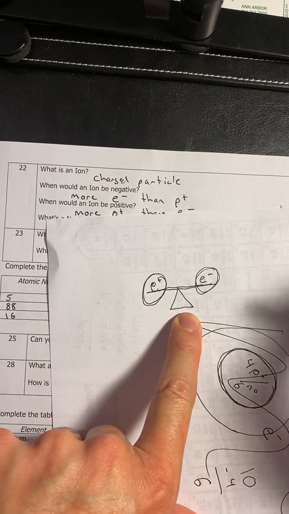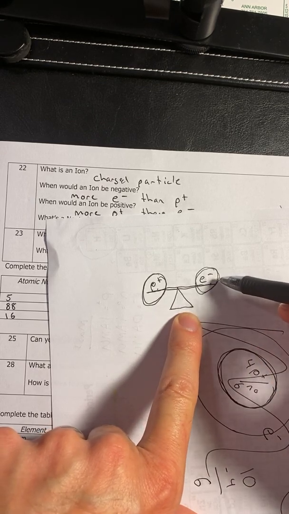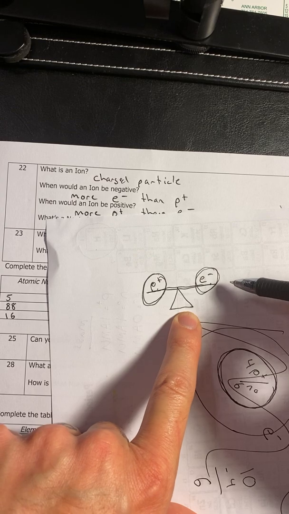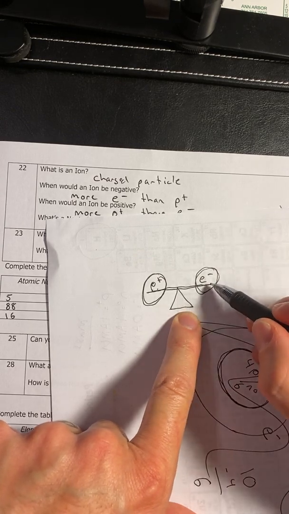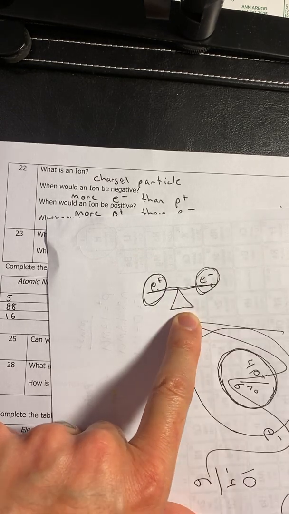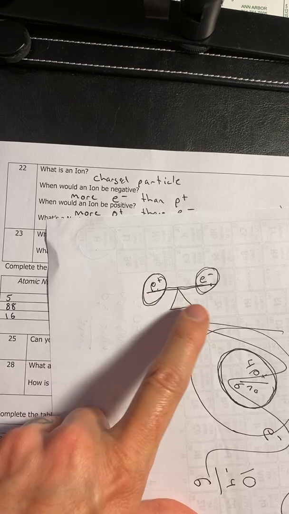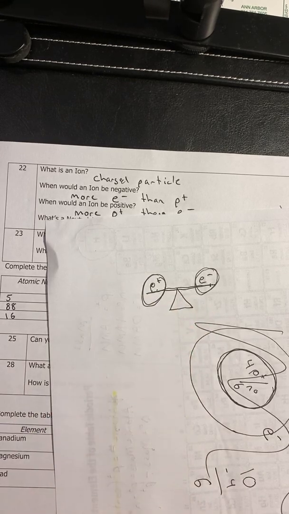Can there be an imbalance? Are they always the same? No, you can have an imbalance. Then you got a charge. That's going to be an ion. You got more negatives than positives, it's a negative charge. You got more positives than negatives, it's a positive charge.